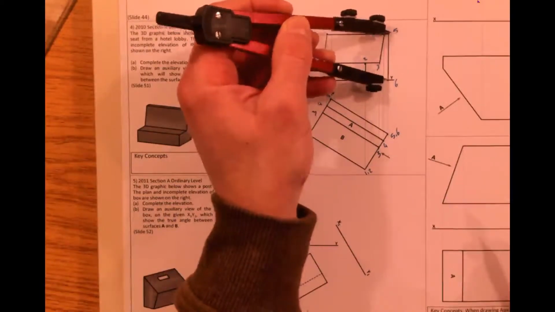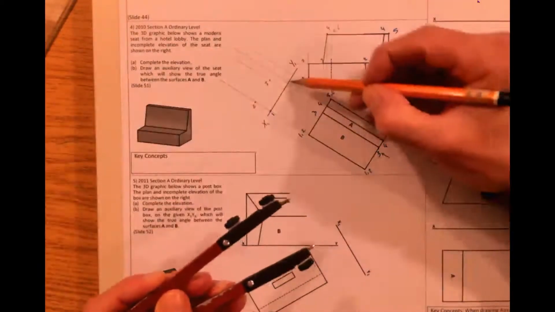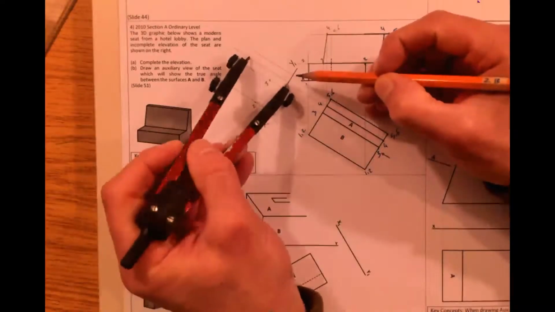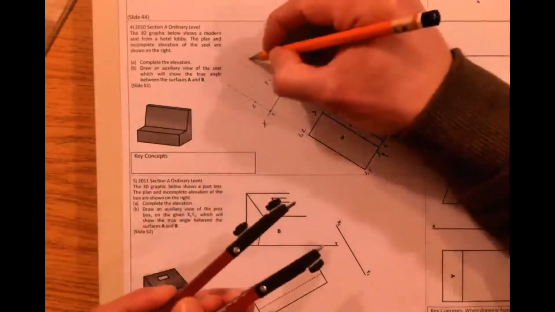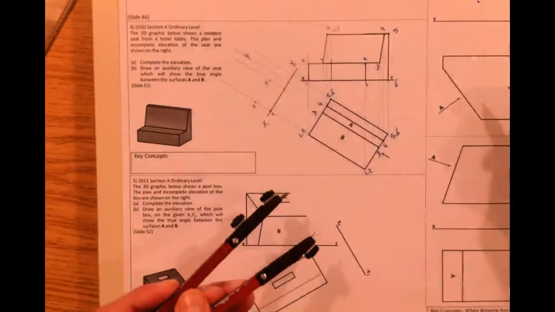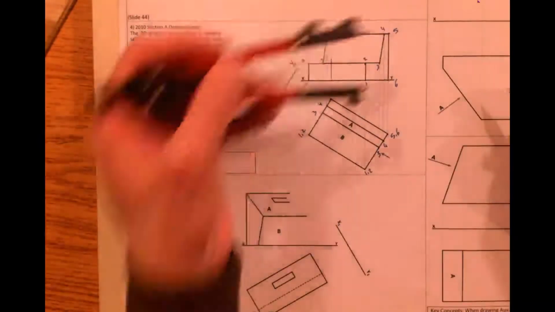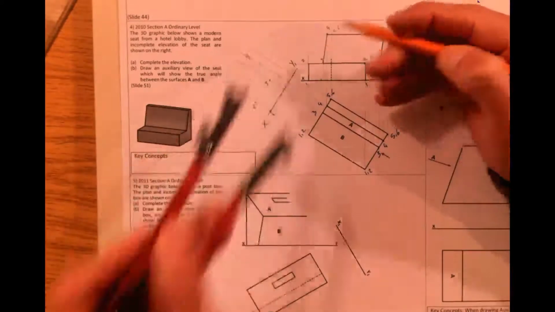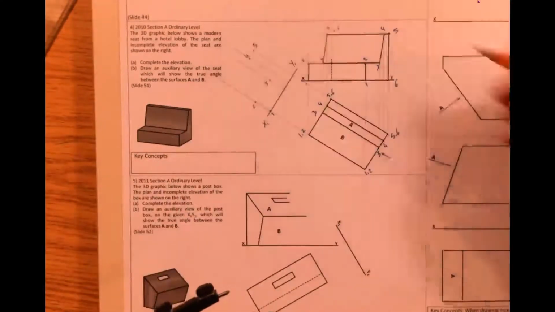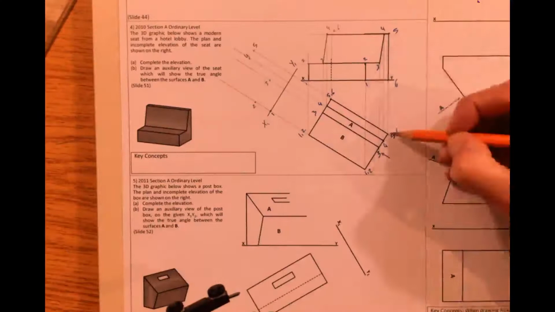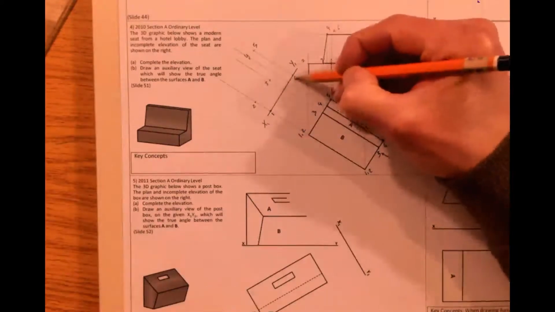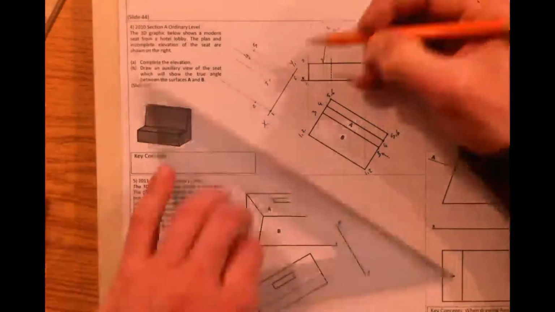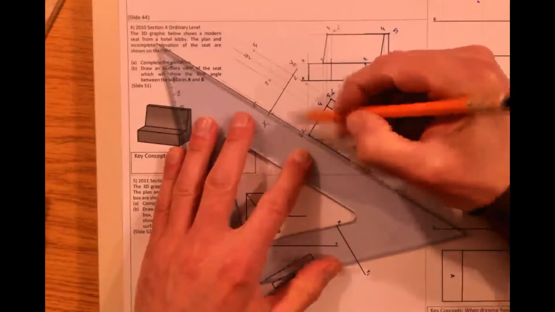And 5 is the same. I follow up point 4. Here's the height of point 4. Height of point 5, as I said, it's the same. Follow up point 5. That gets us point 5. And point 6 was on the XY line again. Out point 6. Point 6 is on the XY line. And what that's given us is the true shape of the side.